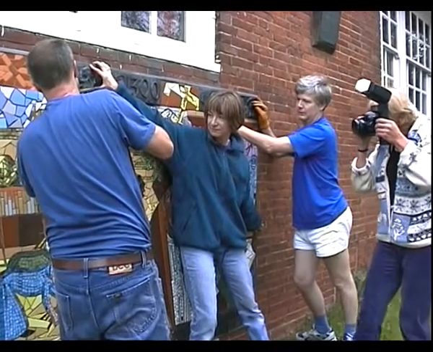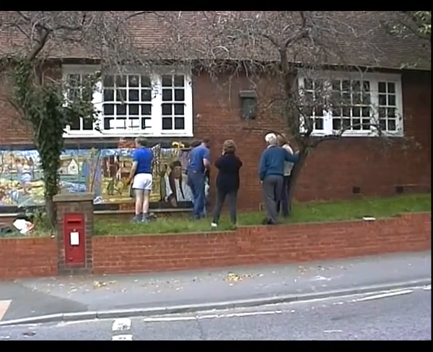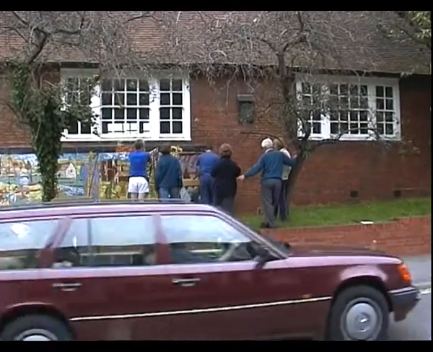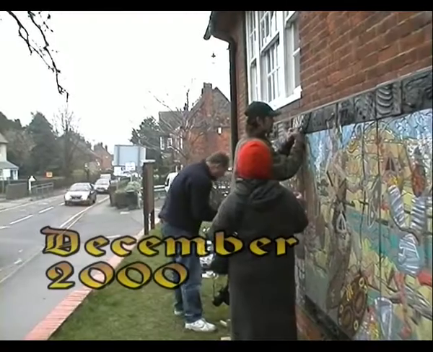Two of the panels were erected in July to encourage greater support, and the mosaic was completed just before Christmas.